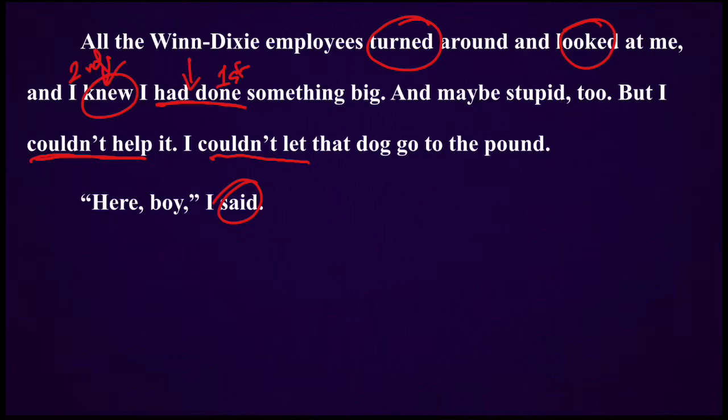All right, so this is just one example of, you can see here, the variety of verb tenses that they're using just in the beginning of this chapter.